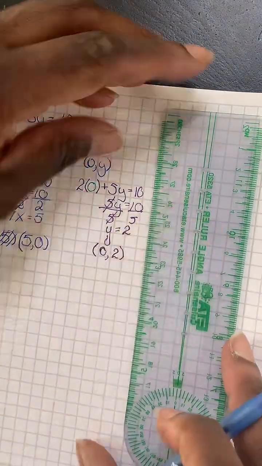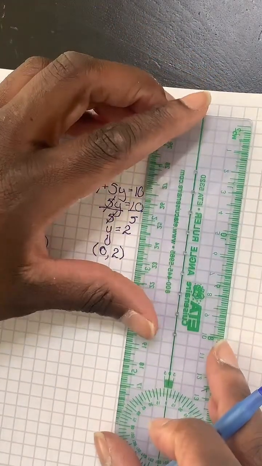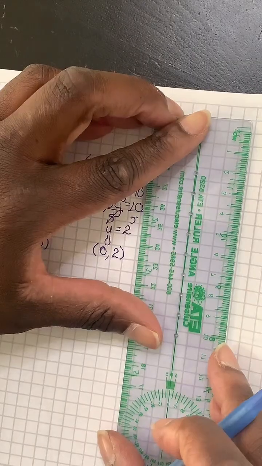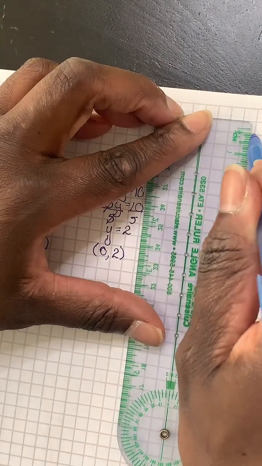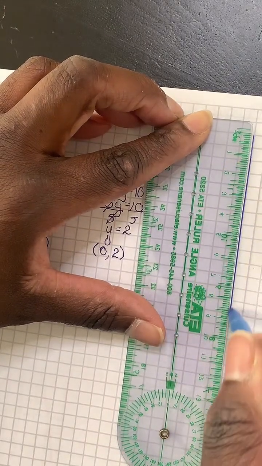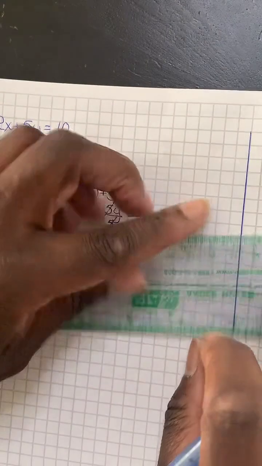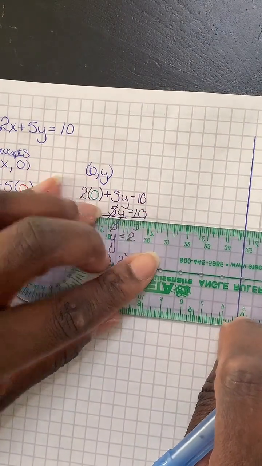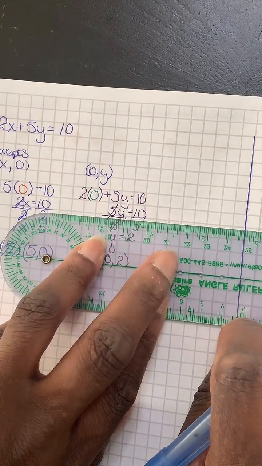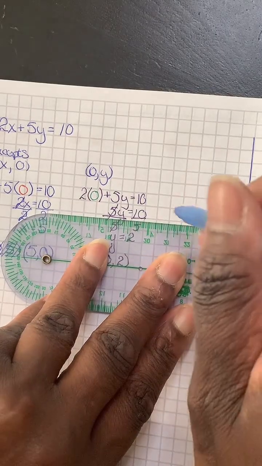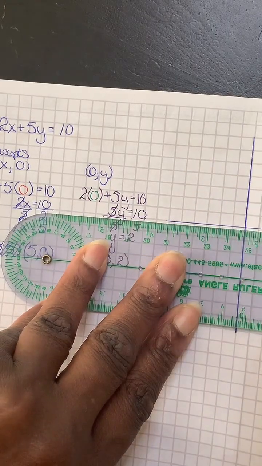If you feel like it, you can find the intercepts. And then you're just going to graph the intercepts. 0, 2 and 5, 0. Okay, this will be enough.